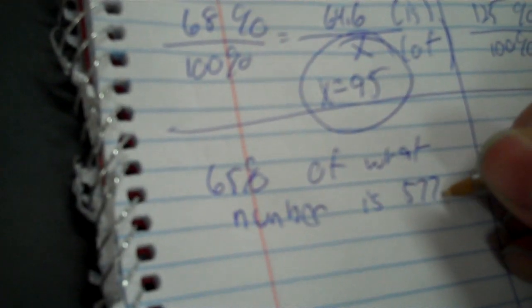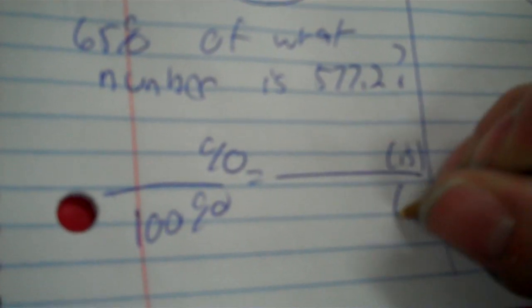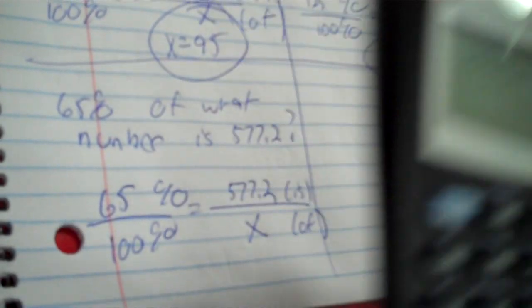65% of what number is 577.2? Okay. Then is to of. Okay, so we have 65 for my percent. After of it says what, so that's x, then 577.2. So we take 100 times 577.2 and divide by 65, and that's going to be 888.